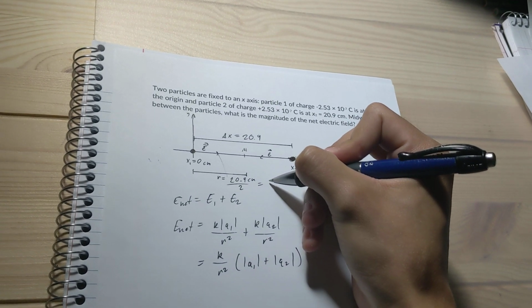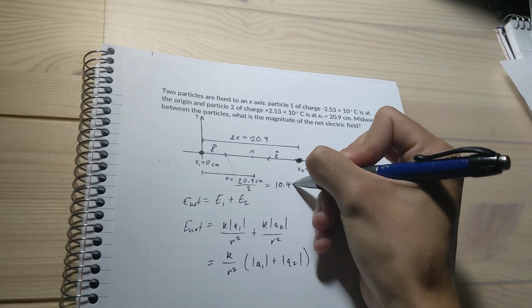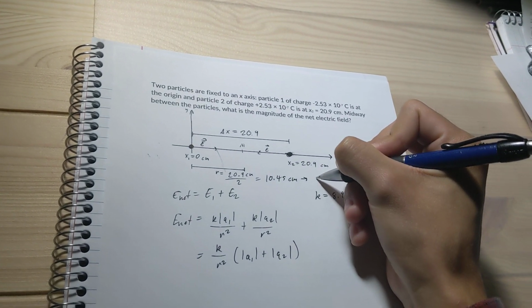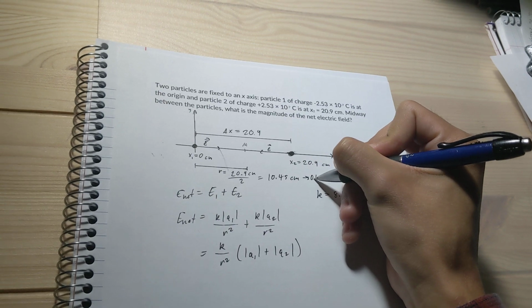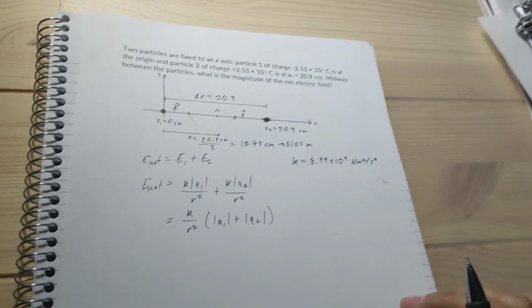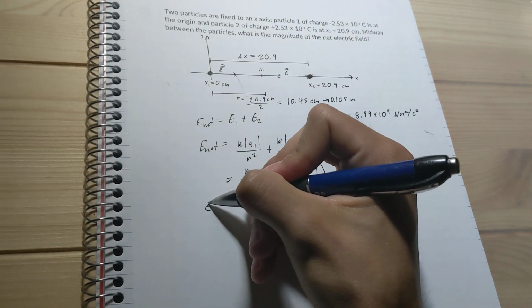And we'll get 10.45 centimeters, which is roughly equivalent to 0.105 meters.